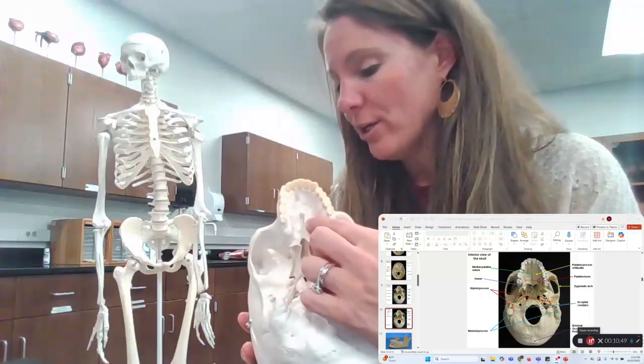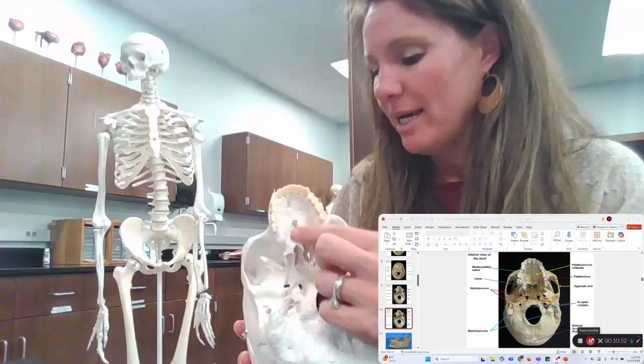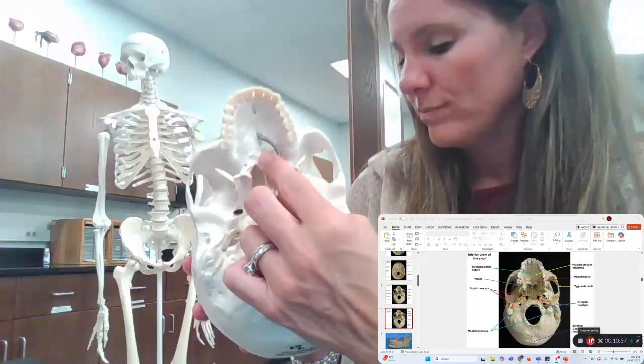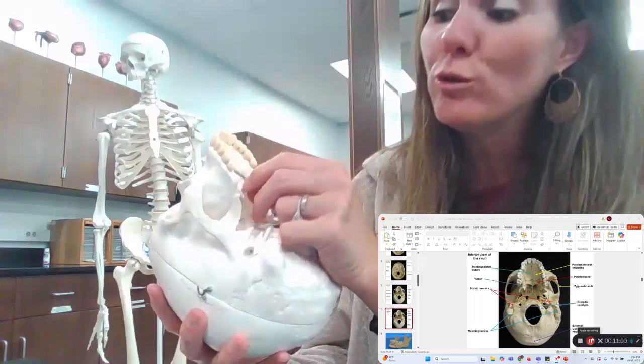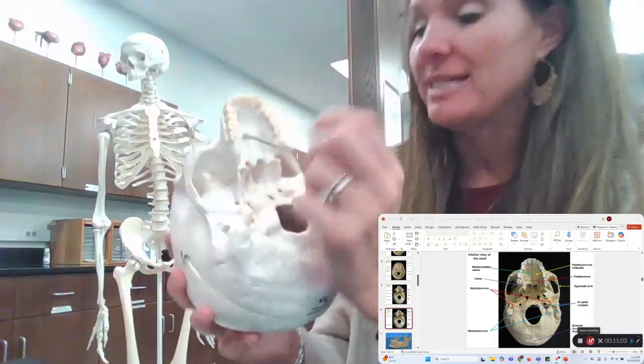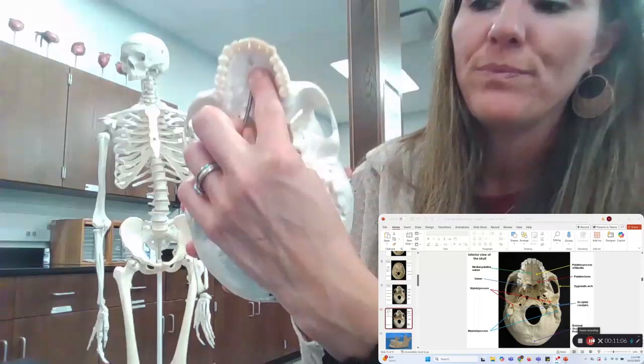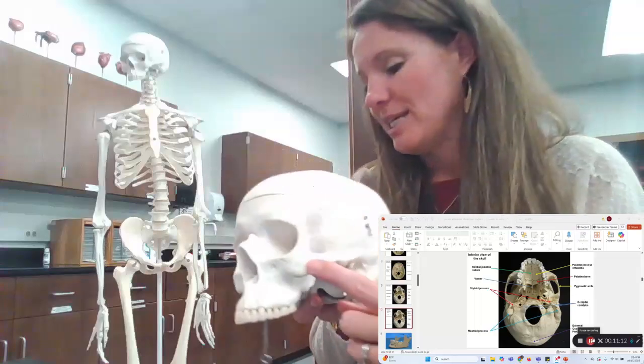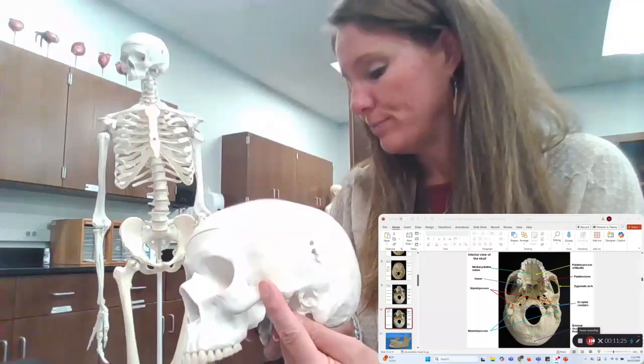So if you're looking at your list with me, be sure and go down. You've got the palatine bone, greater palatine foramen. That's the opening right there. And then palatine process, palatine bone, medial palatine suture, that's right down the middle, and then incisive foramen, that's that little tiny hole behind the teeth. Okay, so zygomatic bone is right here, that's where you would put your blush, and then the zygomatic arch, that's actually where the temporal bone meets the zygomatic bone. It's called the zygomatic arch.